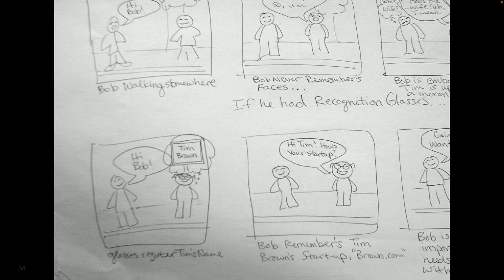Here's Bob walking somewhere on the right-hand side. And there's a guy on the left. He says, hi, Bob. But Bob has trouble remembering faces, so he doesn't recognize this other guy, who is Tim. And so Bob starts, so how is your wife? And Tim is like, what wife? I don't have a wife. So Tim is upset. He thinks Bob is a moron. So that's the bad way of things going, right? This is without what this student group called the recognition glasses.